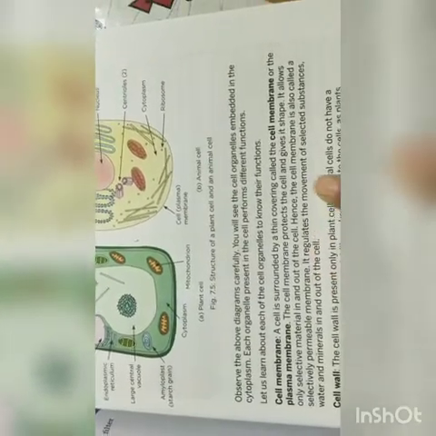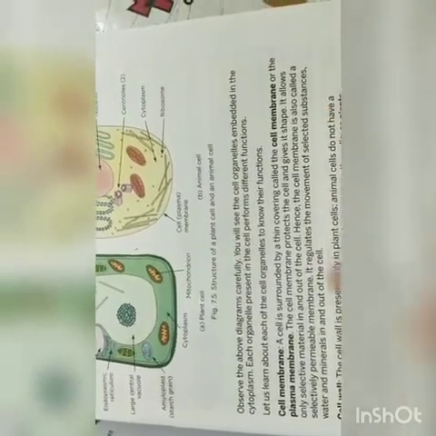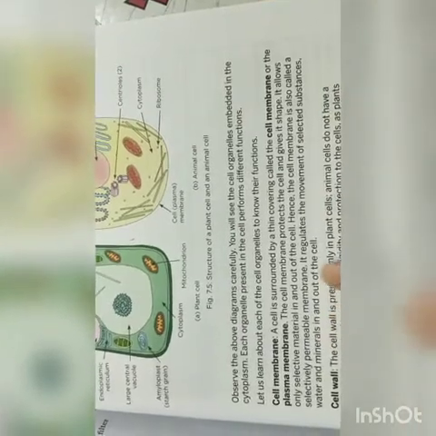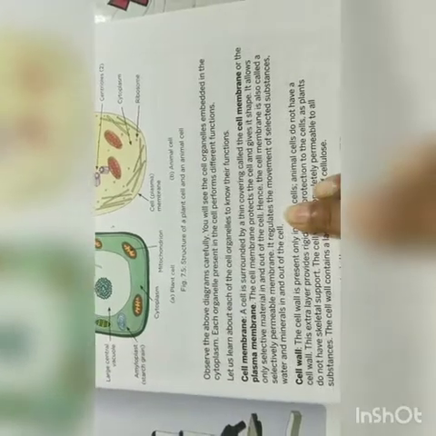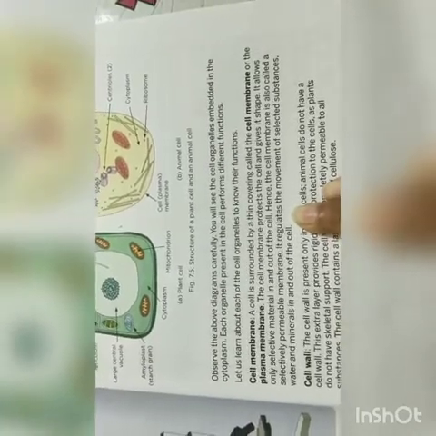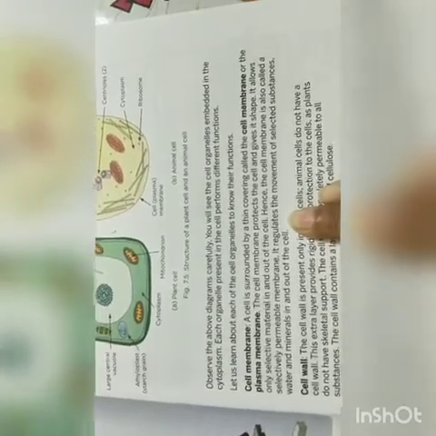It regulates the movement of selected substances, water and minerals in and out of the cell.